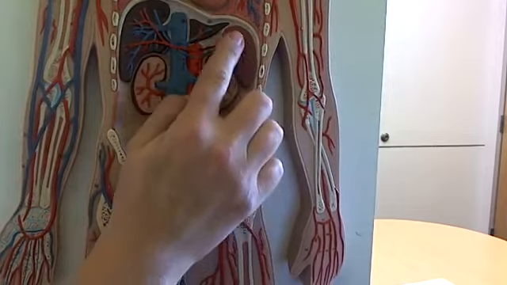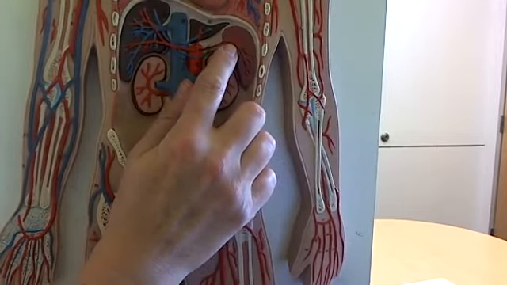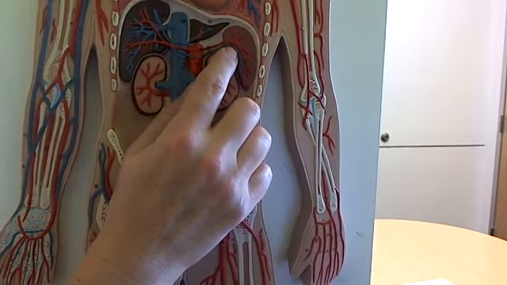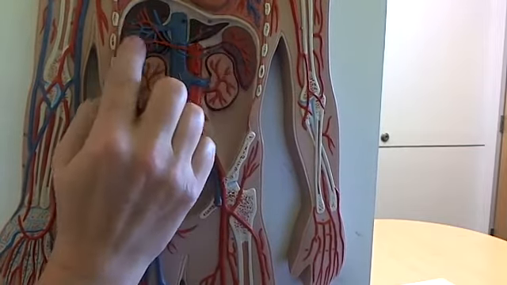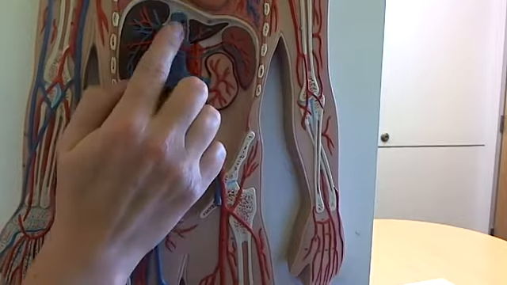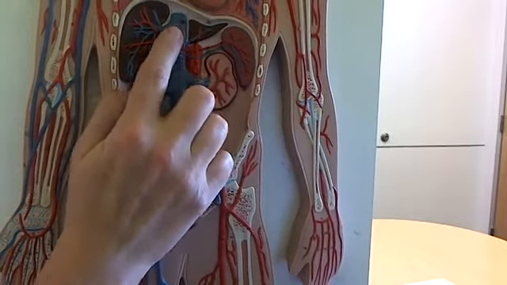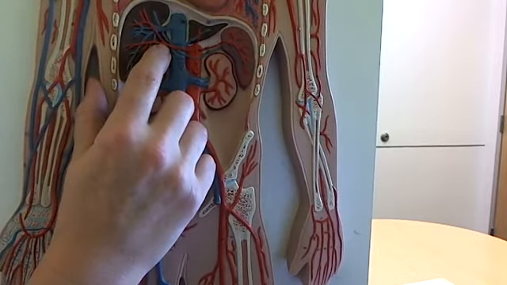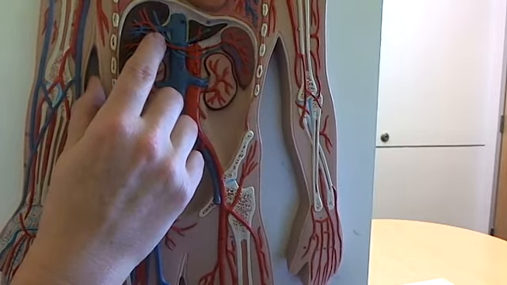This right here is your spleen. So the red vessel going into it is a splenic artery. The blue is a splenic vein. This, along with all of this, is your liver, because it goes behind this inferior vena cava. So this is your liver. The red vessels going into your liver are your hepatic artery, and the blue is your hepatic vein.